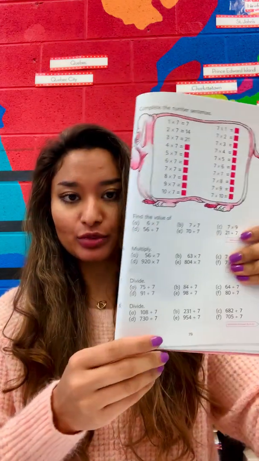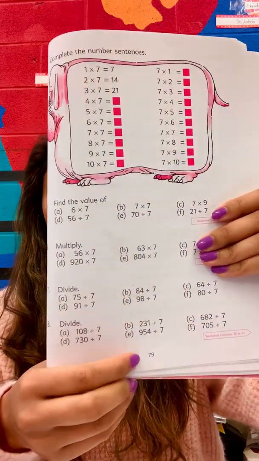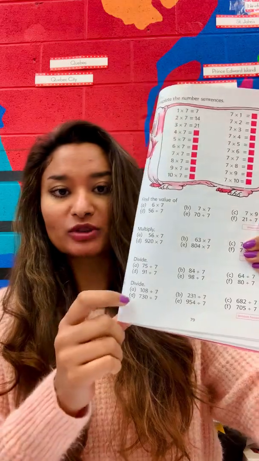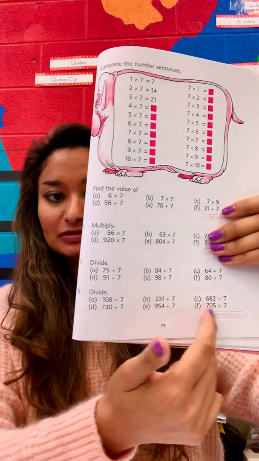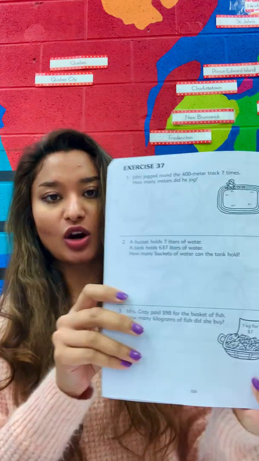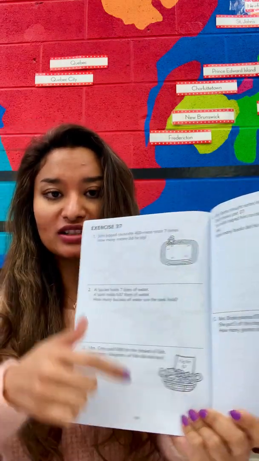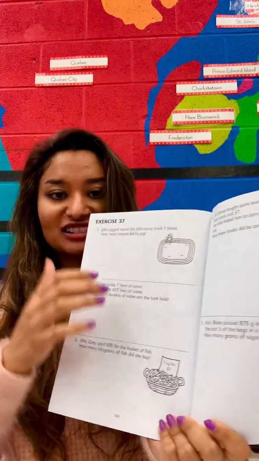It is Thursday. For this lesson, you need to grab your math books, so your textbook, and open it to page 79. And you will be working on task 8 after this lesson. Okay, task 8. And then in your workbooks, you will be working on exercise 37. It is 3 pages long. So 1, 2, and the next page. Okay, so let's get started.